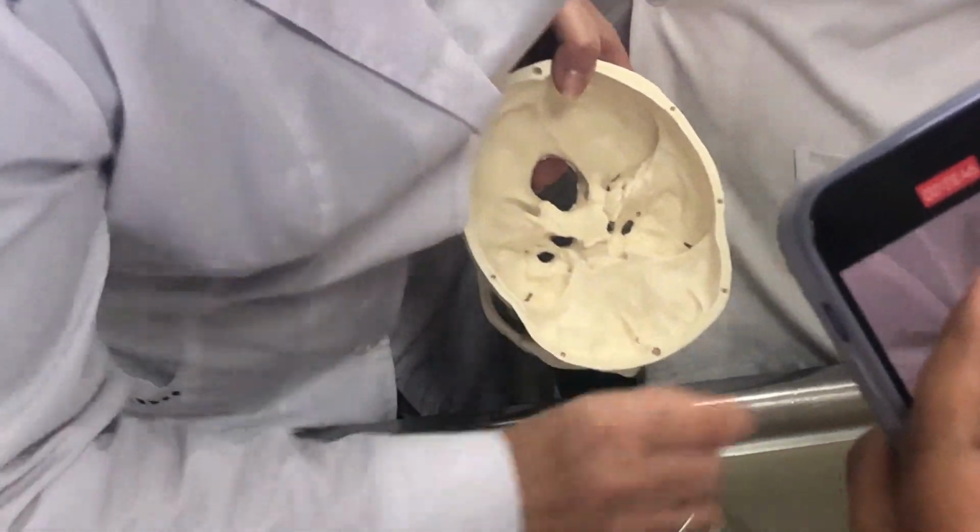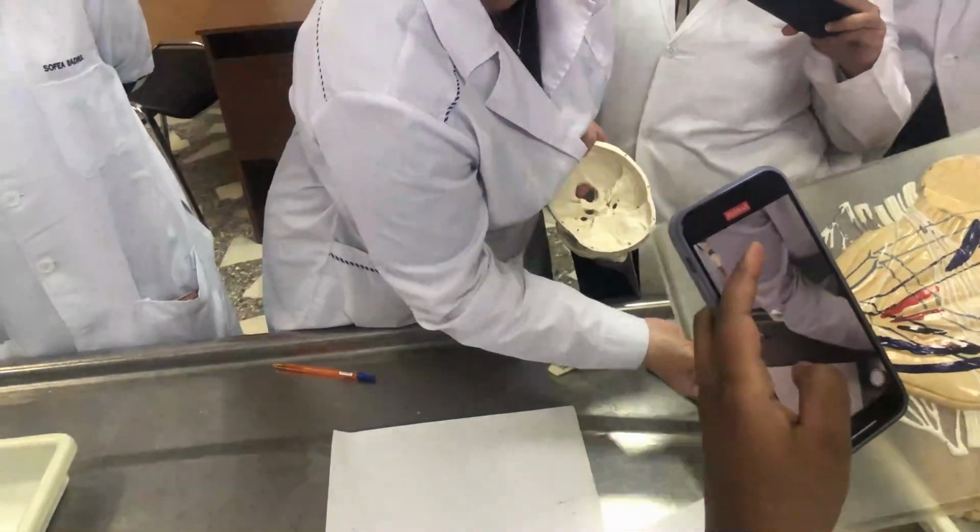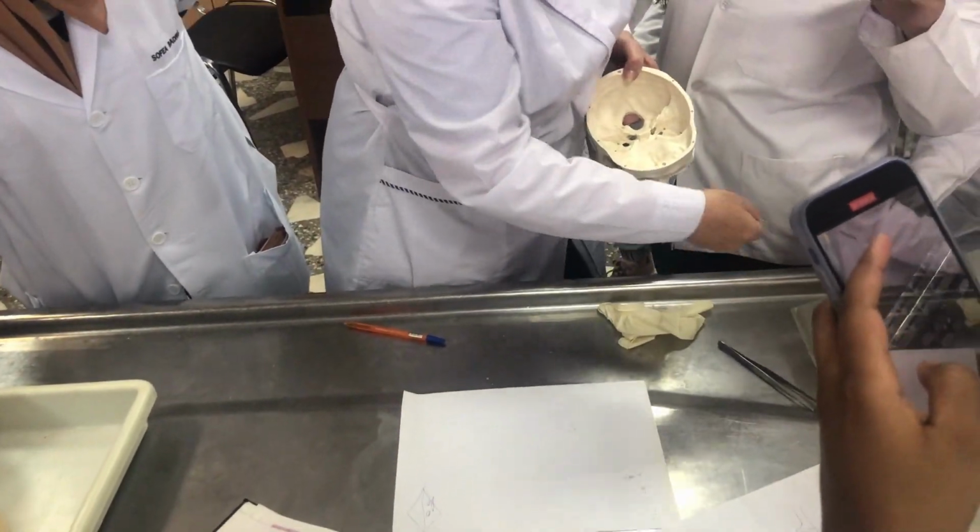Look how to put it in the box. Please give me the pointer. In the box.